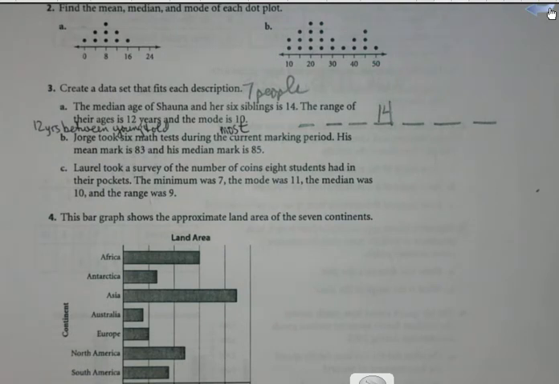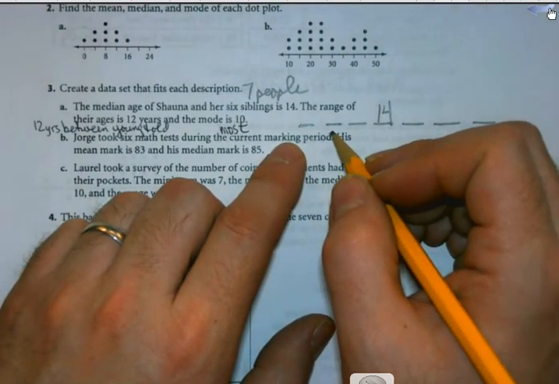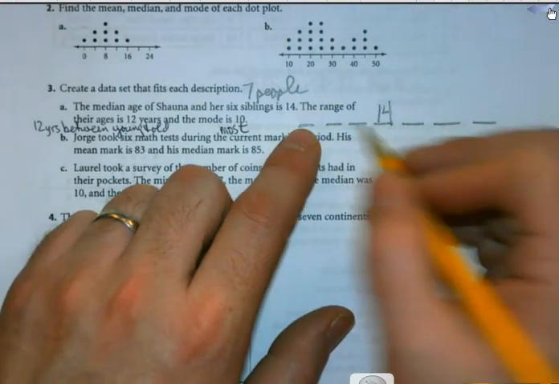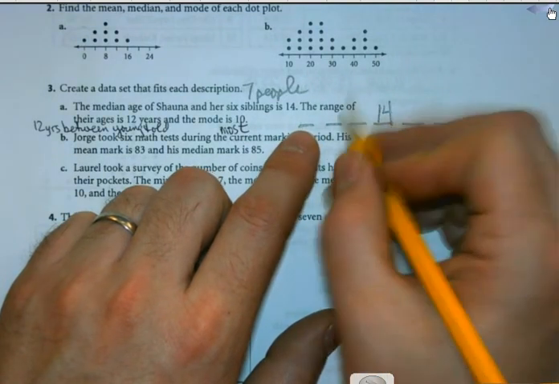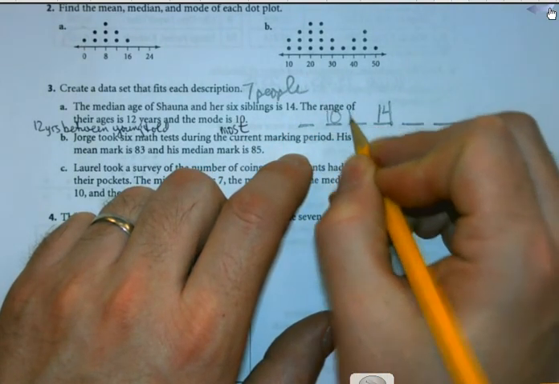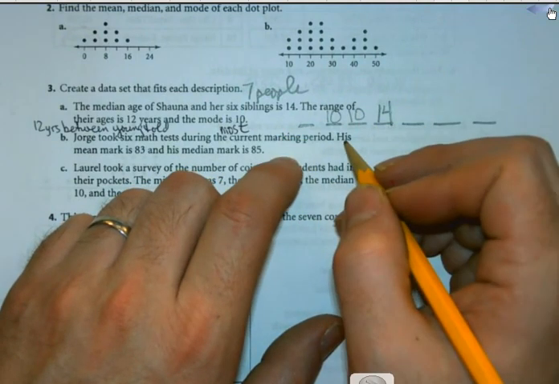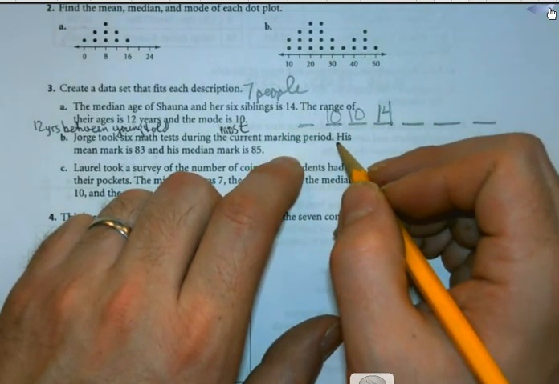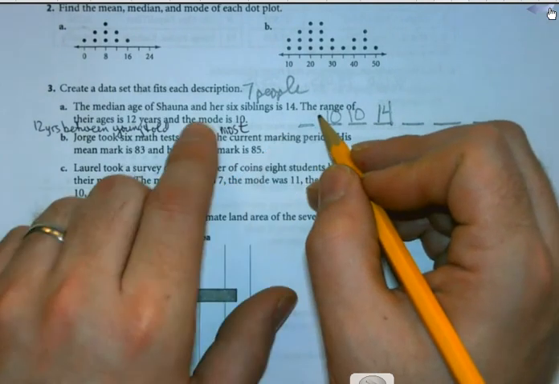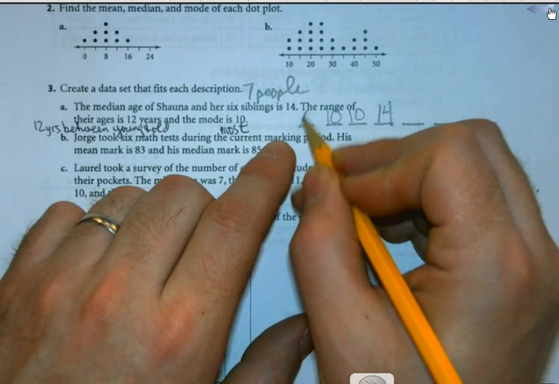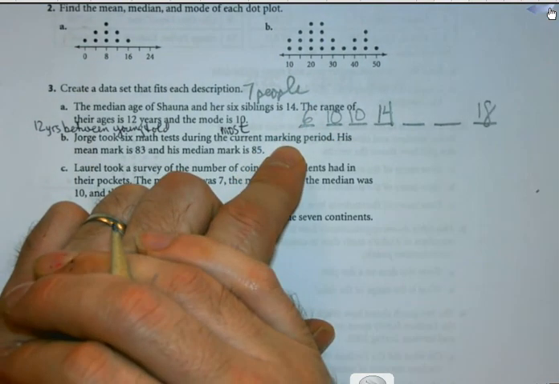So let's play. If the mode's 10, it sounds like there's 2 of them. We want to try the youngest one being 10? You could. Let's play a little bit younger. Let's try 2. I don't care, we could. So the range is 12 years. Then 6 would make the oldest one 18.